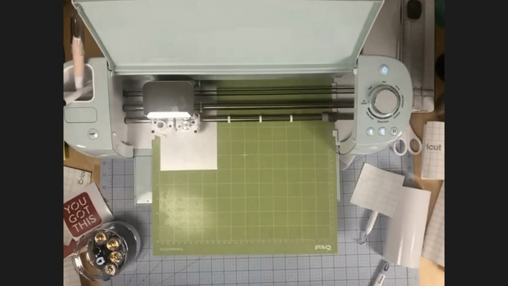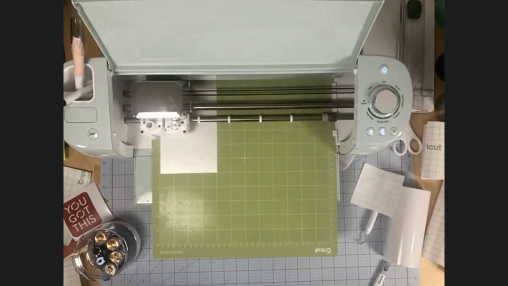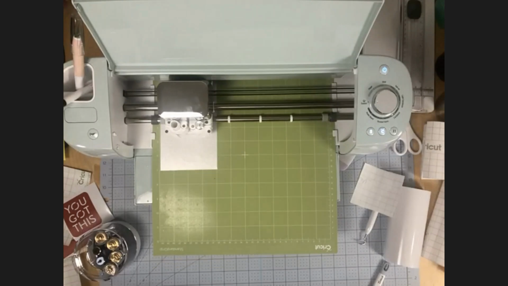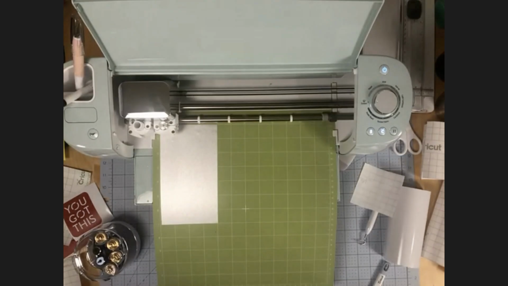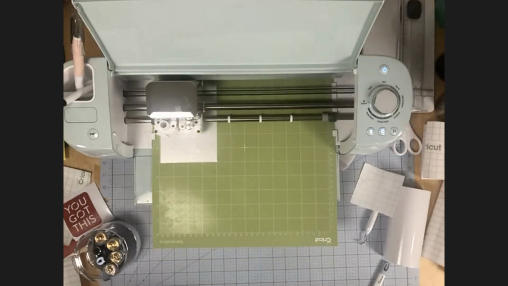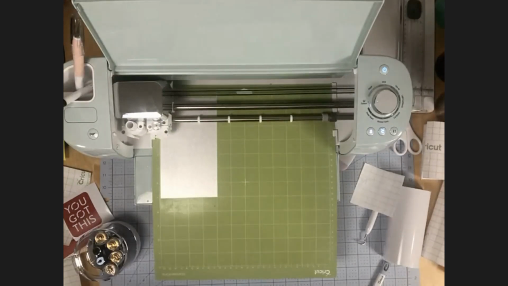So you can choose more pressure if your machine just isn't cutting through. Sometimes I do that when I'm too cheap to go change my blade. I'll change it to more pressure so that I can get a little bit more life out of my blade. Smart.